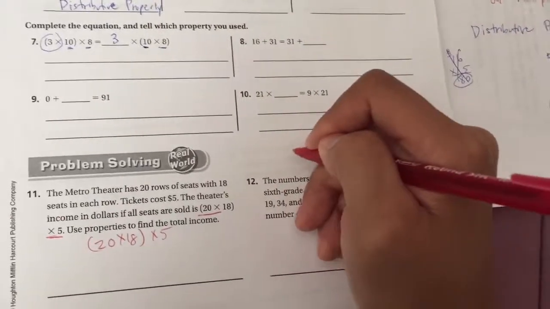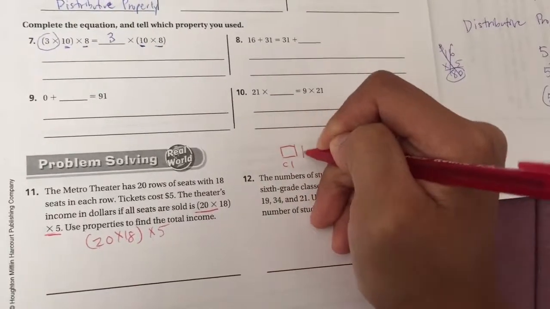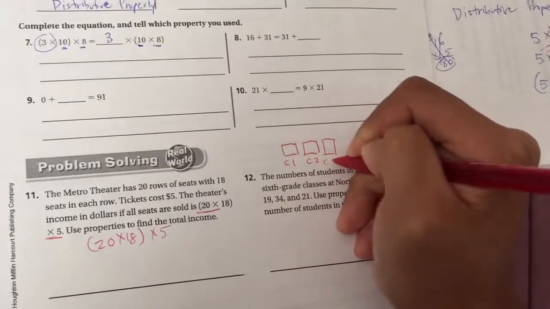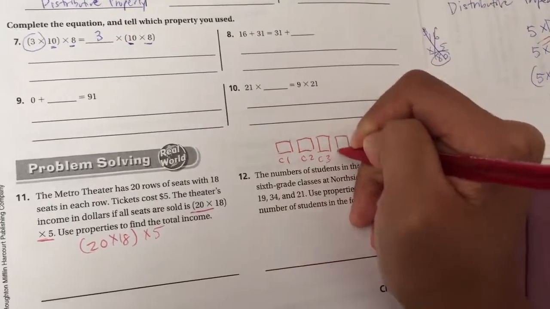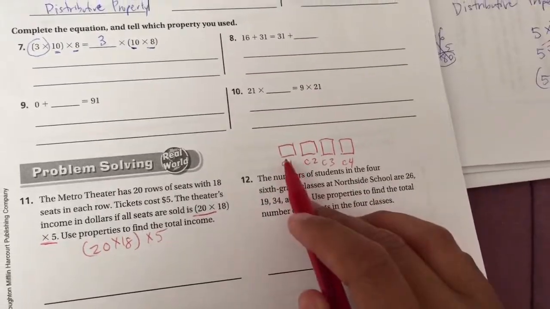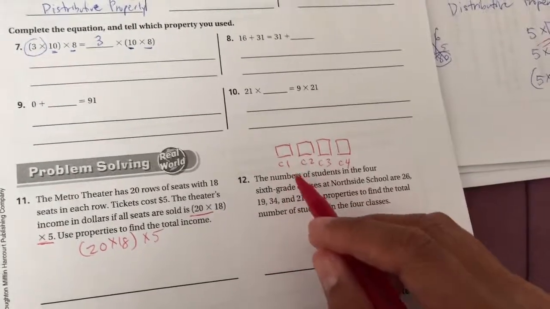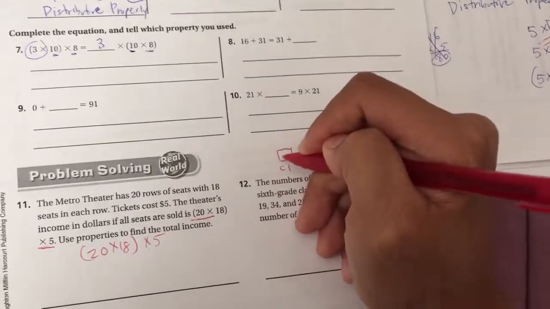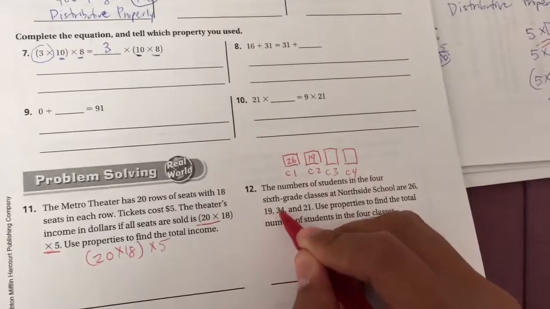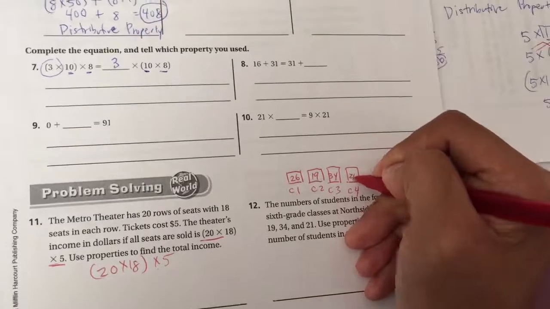Now there are 4 6th grade classes, so I'm going to draw some boxes to represent each class. Here's class 1, here's class 2, here's class 3, here's class 4. Because there are 4 classes, I only put 4 boxes. Now inside each class, there's a certain amount of students. Inside the first class, there's 26 students. Inside the next class, there's 19 students. Inside the next class, there are 34 students. And inside the last class, there's 21 students.